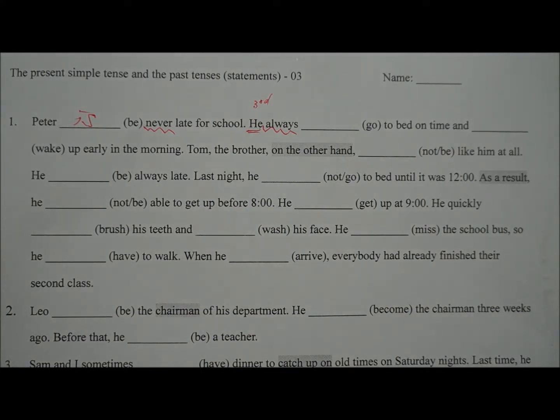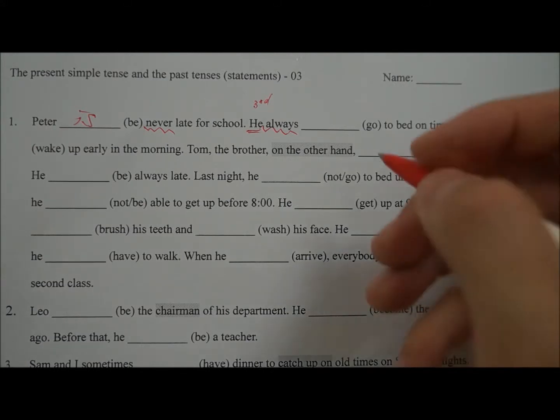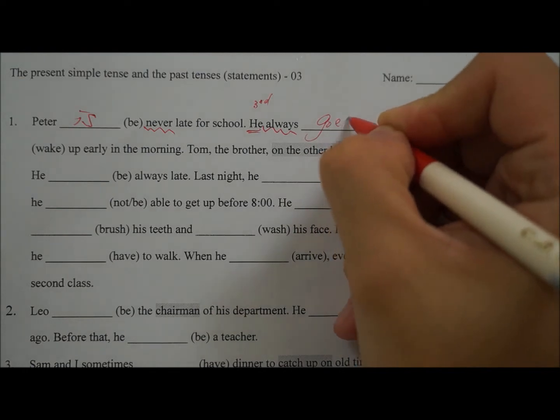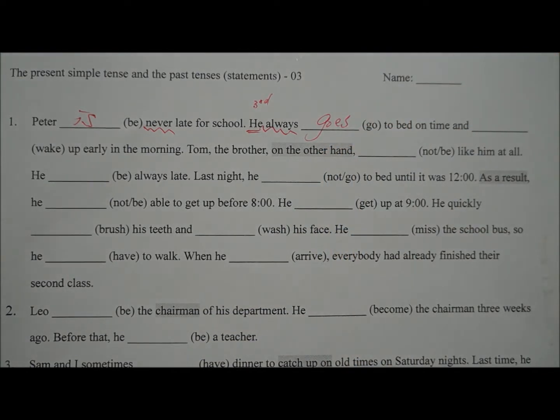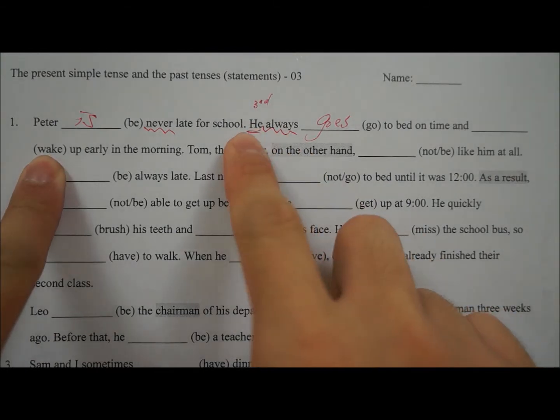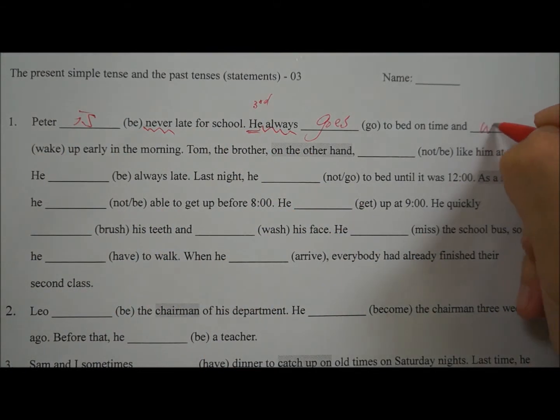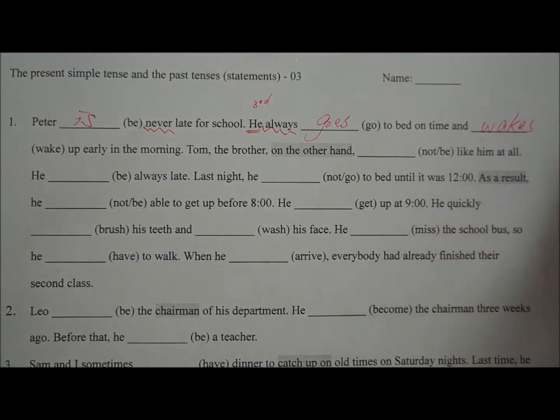So we have to attach an additional s to the end of go. So we have to write goes. He always goes to bed on time, and again, wake, he, we say he wakes with an additional s. So he always goes to bed on time and wakes up early in the morning.